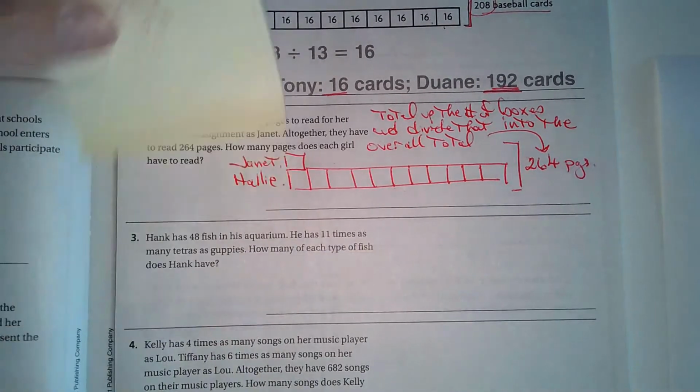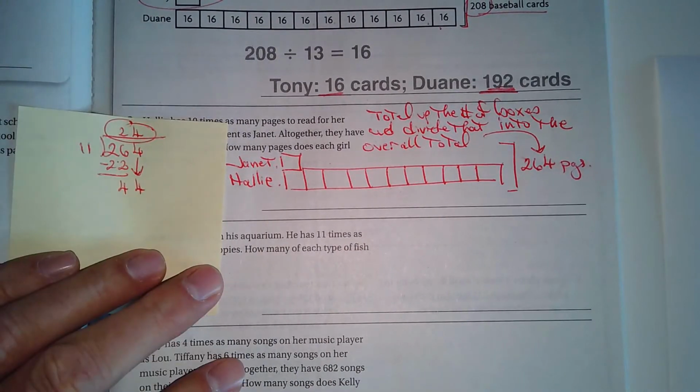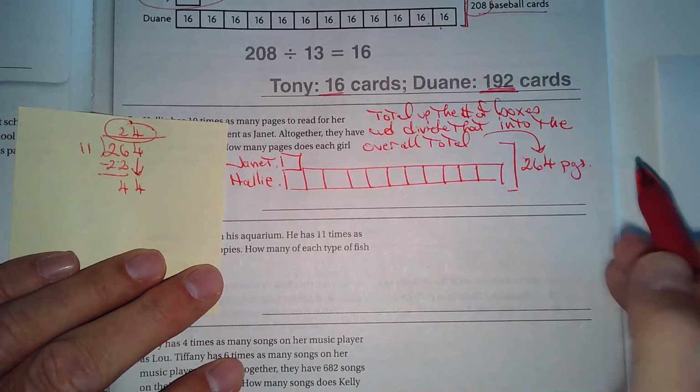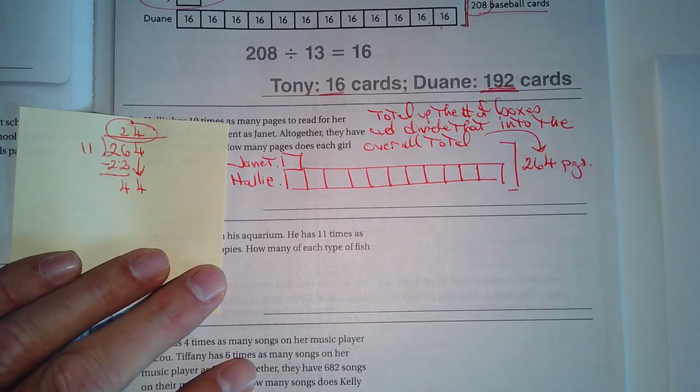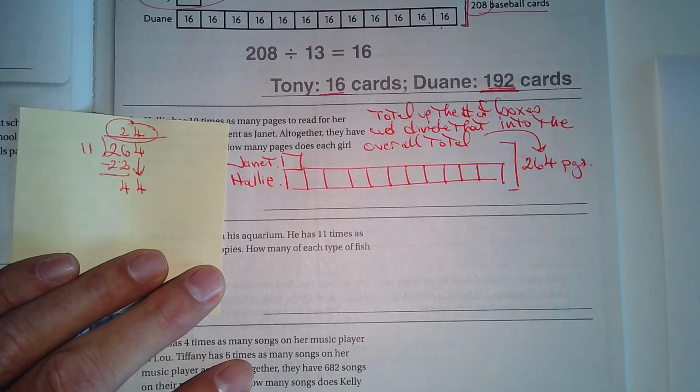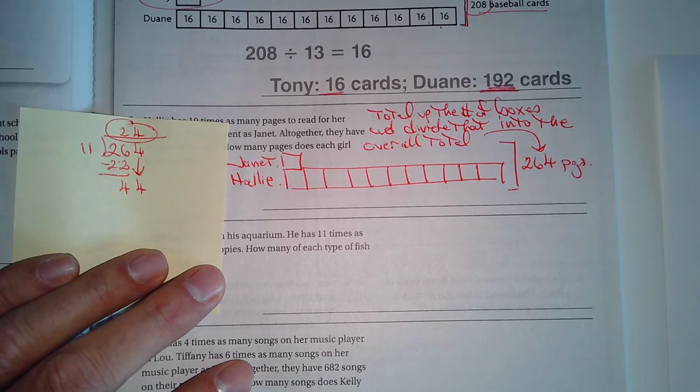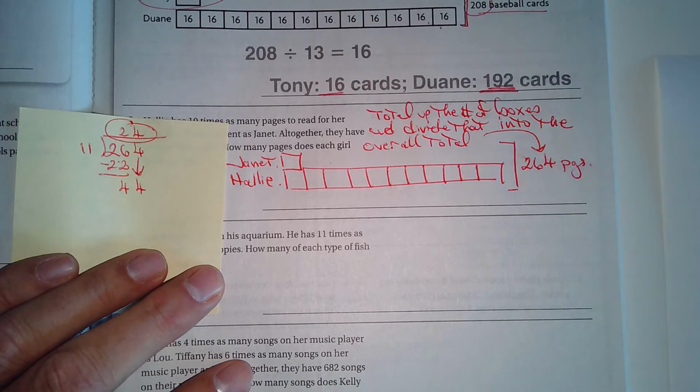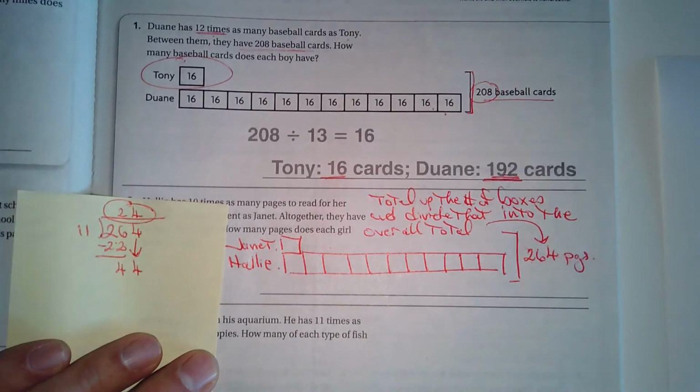What do I do with that number? I mean, I divided 11 into 264. I'm not sure what to do with the 24. What is that? I'm not sure what that's telling me. Look at the one up above. That might help you out.